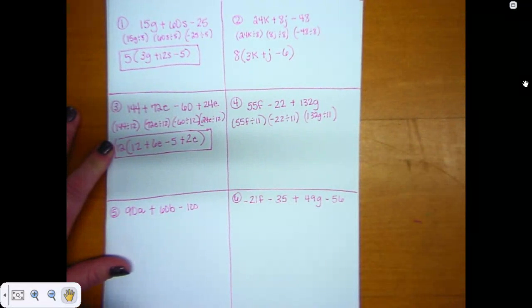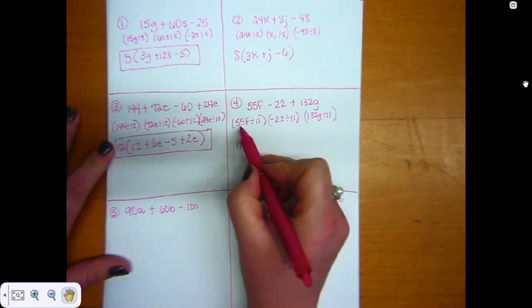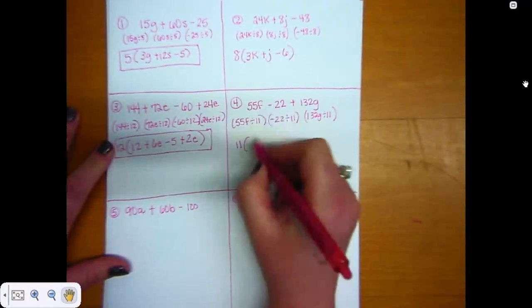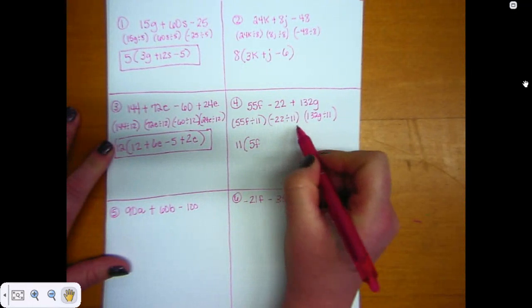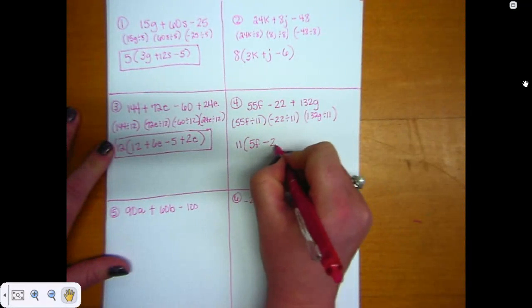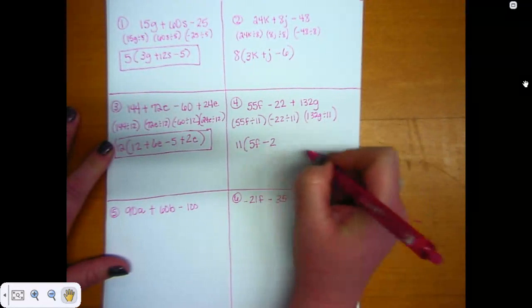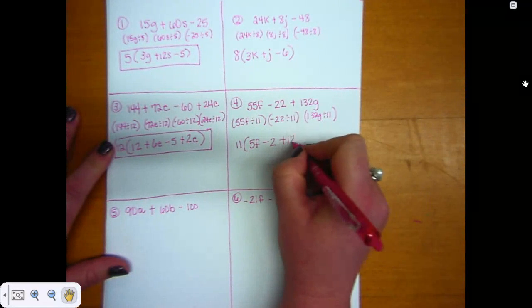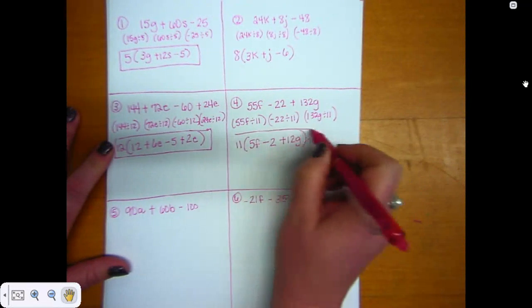Remember, your common factor goes on the outside, so it would be 11. 55f divided by 11 would be 5f. Negative 22 divided by 11 would be negative 2. And 132g divided by 11 would be positive 12g. And that is my final answer.